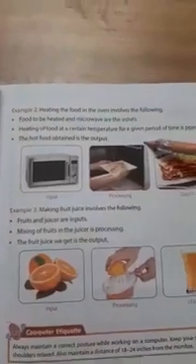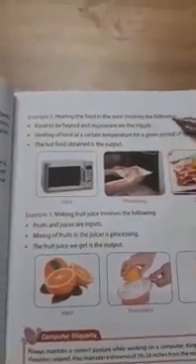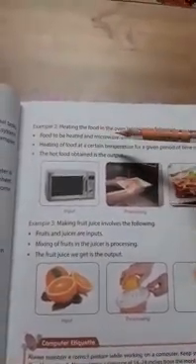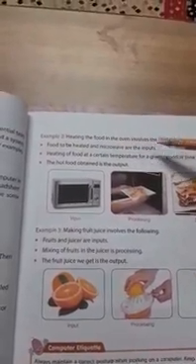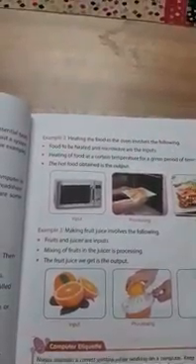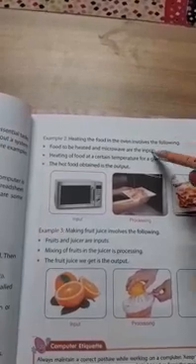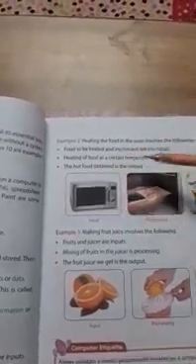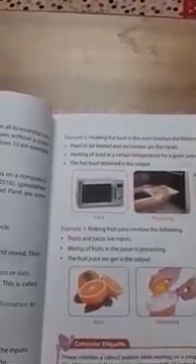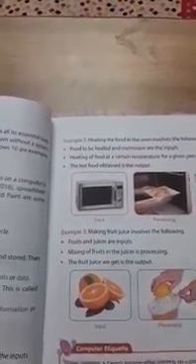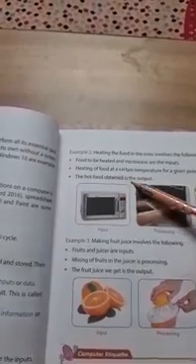Example number 2. Heating the food in the oven involves the following. Food to be heated and microwave are the inputs. The food that will be heated and what it is heated in is our input. Heating of food at a certain temperature for a given period of time is processing. The food is getting hot. That is our processing. The hot food obtained is the output. The food that comes out heated, that is our output.